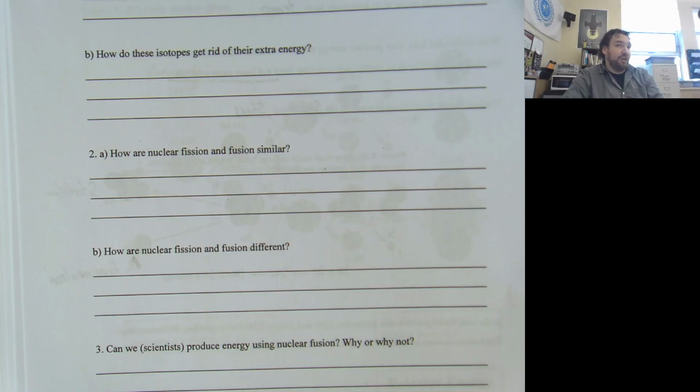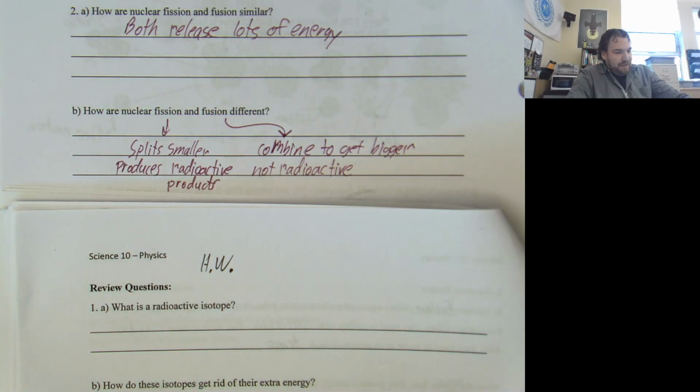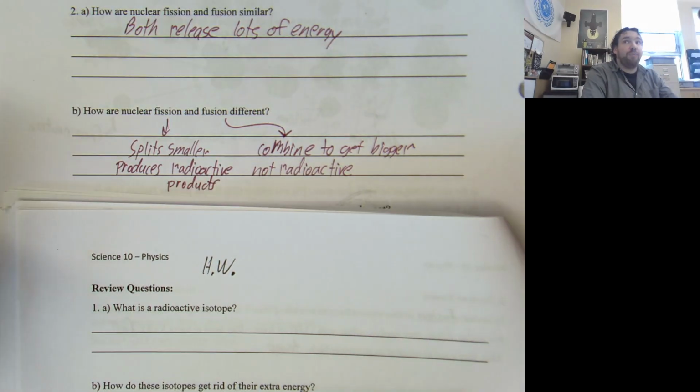How are they similar? The similarities are really low level. Why would anyone want to do either fission or fusion? They are phenomenal energy sources. That's the answer to question B and A. All of question 2, there it is. Both release lots of energy. How are they different? Fission splits smaller, produces radioactive products. Fusion combines to get bigger, not radioactive.